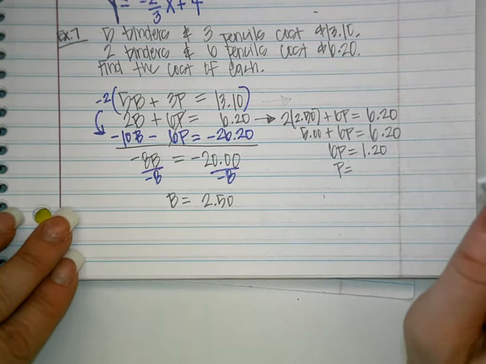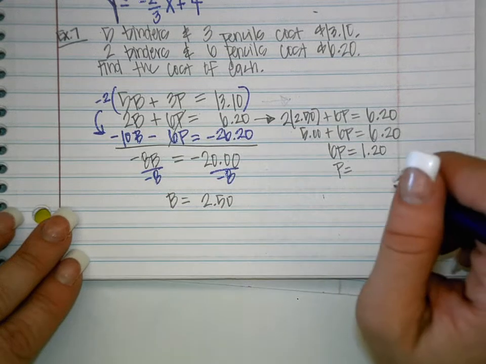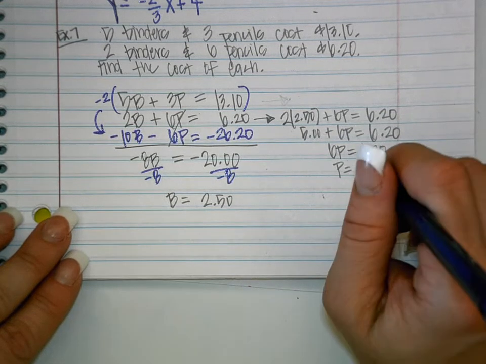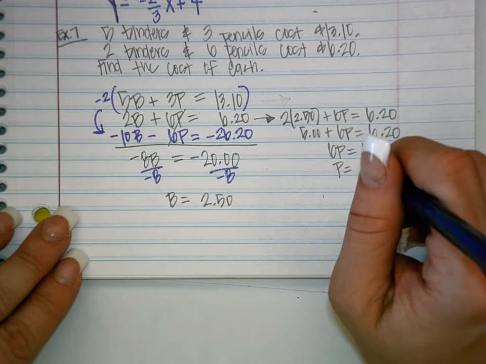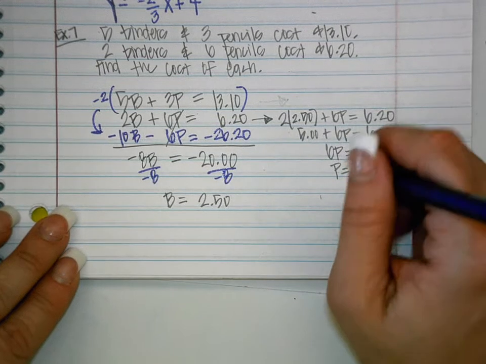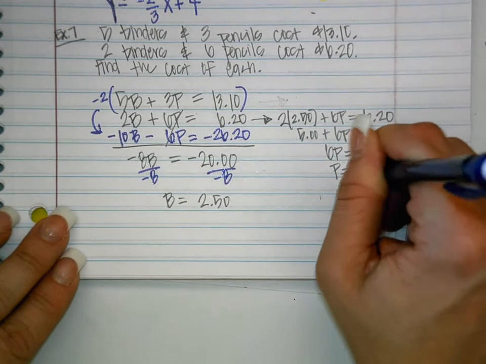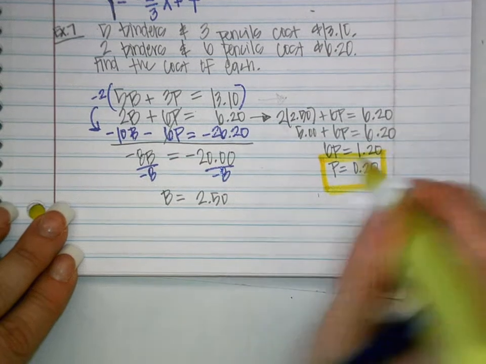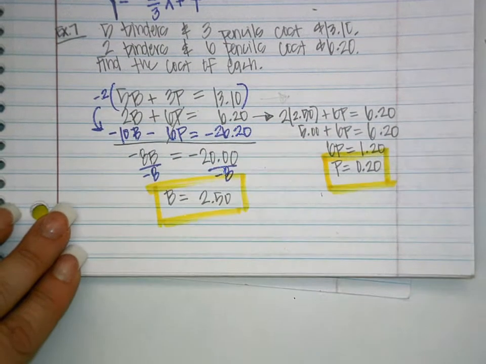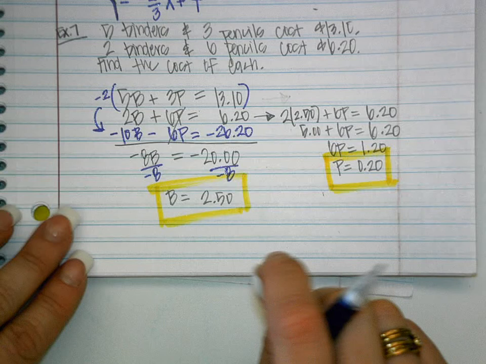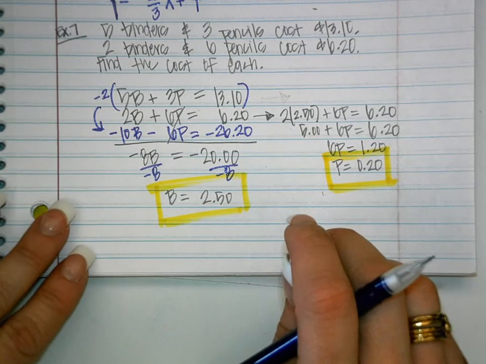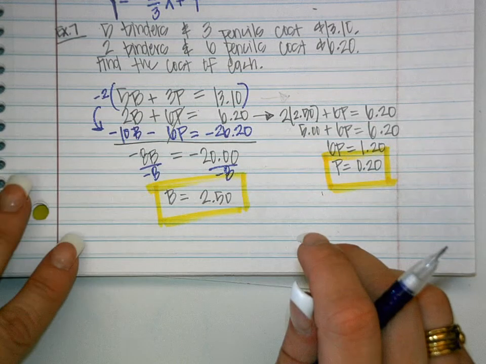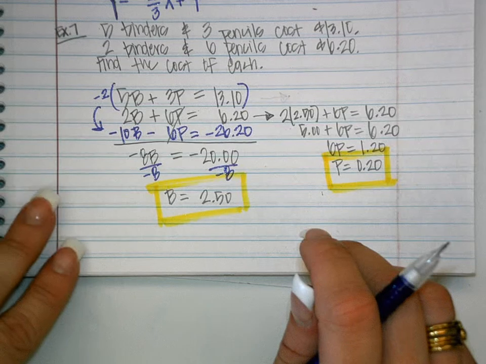6 pencils cost $1.20. How much does 1 cost? 20 cents. Okay, 2 different answers there. Pencils, binders. Okay, systems of equations. This is the kind that you did in either pre-algebra or algebra 1. Questions on how we did this? This is a little scary right now.